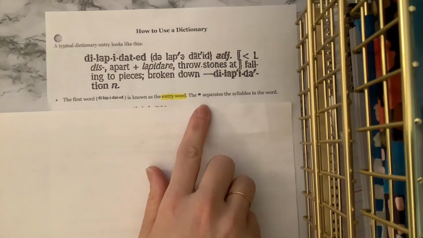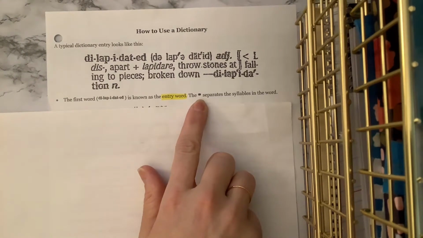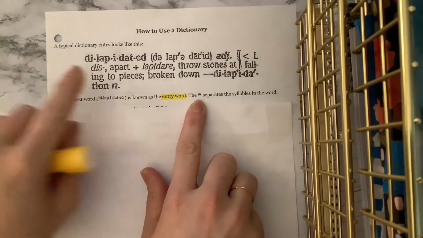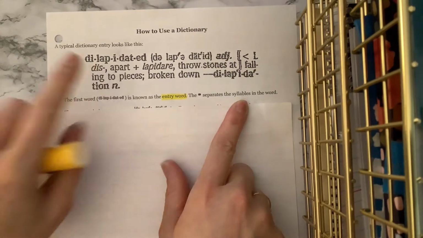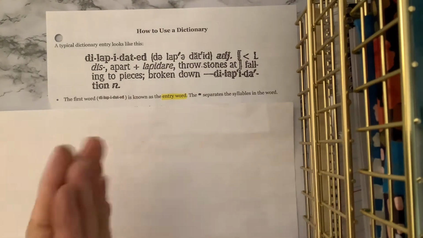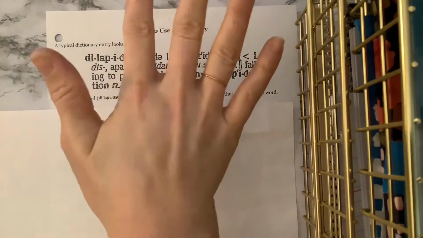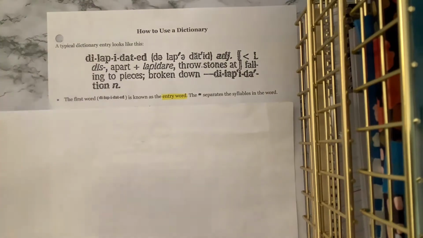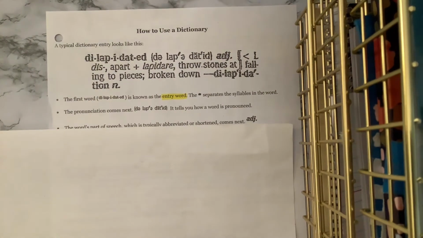And we see in this version, though, different dictionaries might use different formatting, but this dot here is separating the number of syllables in the word. So think back to your younger grades, right? Dilapidated. There's 5 syllables in this word. So this dictionary uses dots. You'll see other dictionaries do that. Others maybe just use a space, a dash, a hyphen. So you'll see different ways it's formatted, but this is really just separating out the syllables in the word.